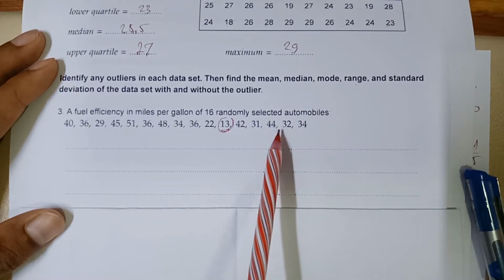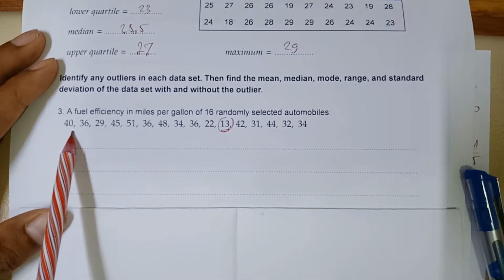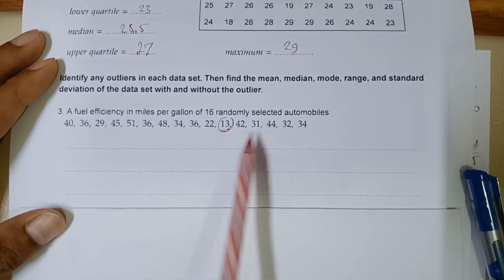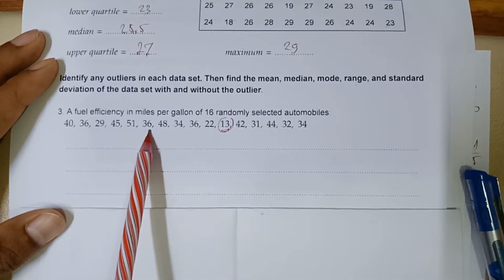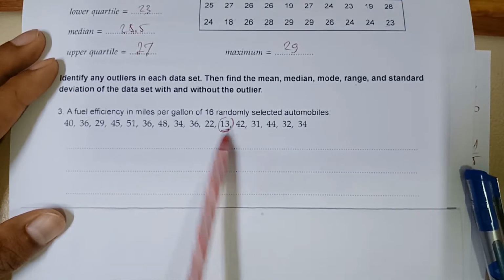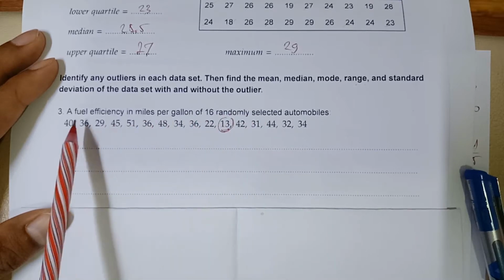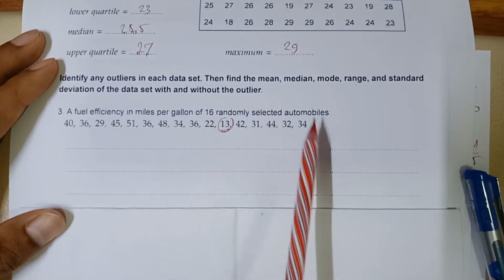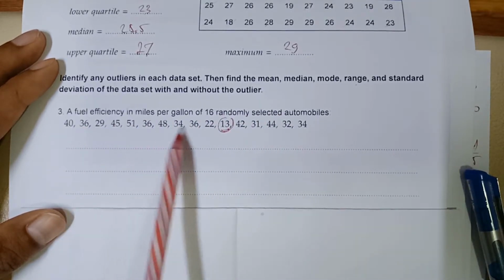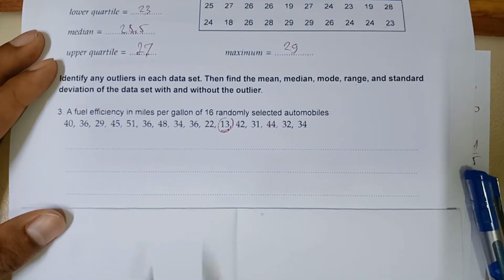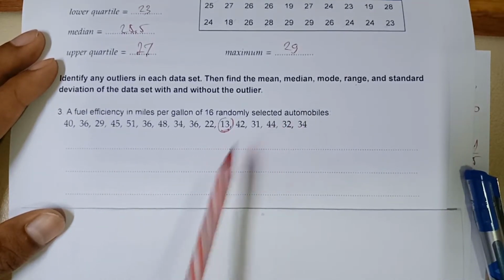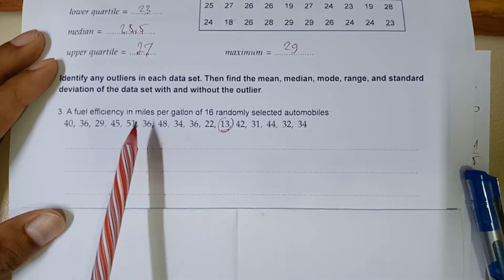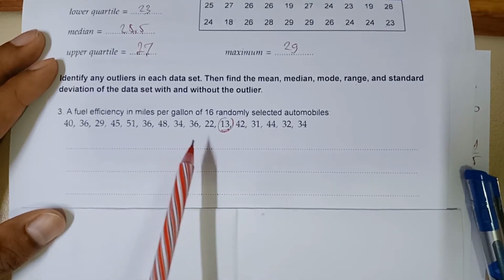To find the mode, you need to find the number which appears the most. Among this data set, which number appears the most? 36 appears 2 times, 3 times. If there are other numbers that appear 3 times, then they will be the mode as well. But for this moment, I count 36 as only 2 times. If 36 appears the most, then your mode will be 36. But if there are numbers that appear more than 36, then you choose the other number.